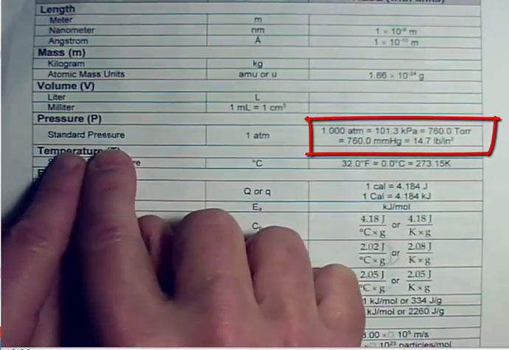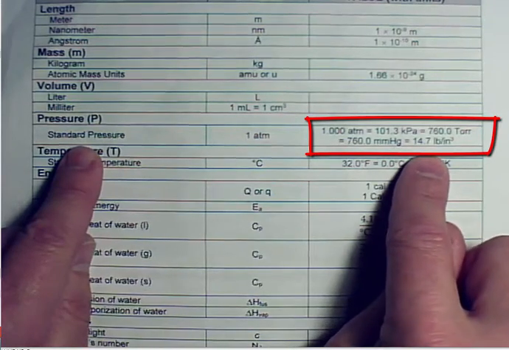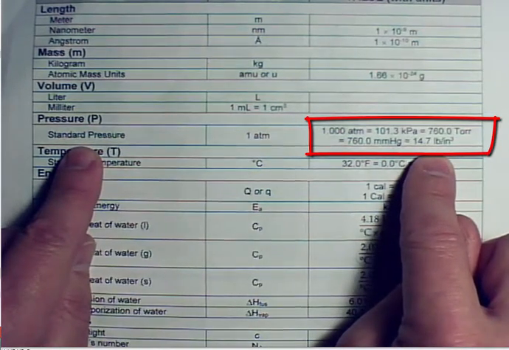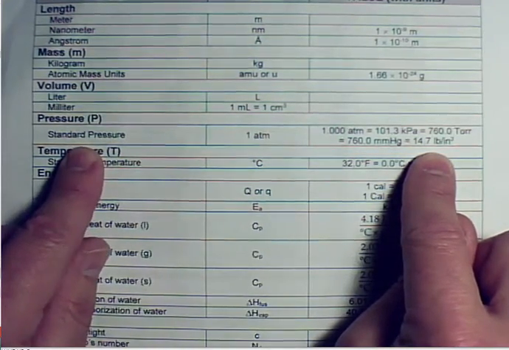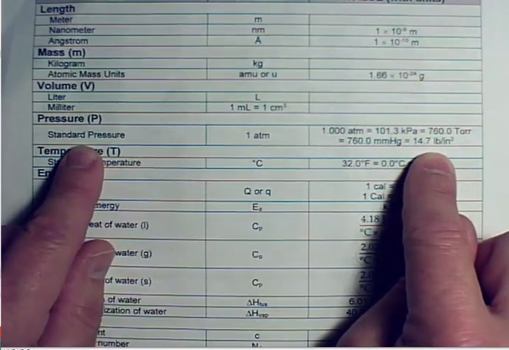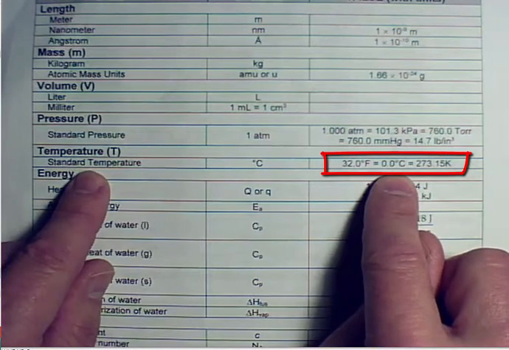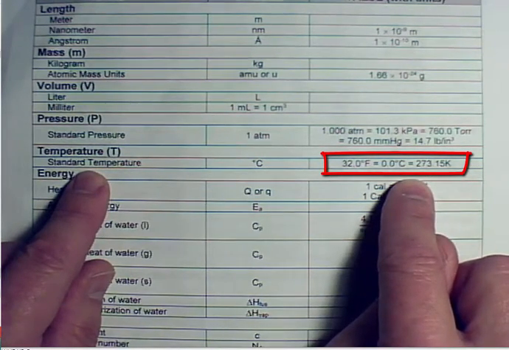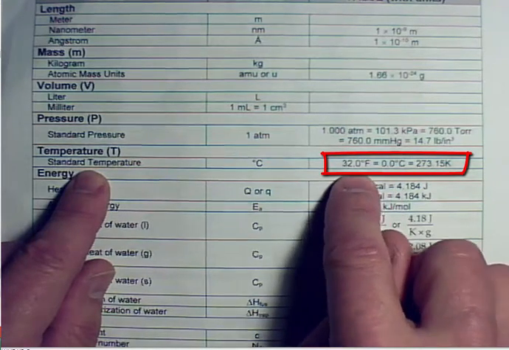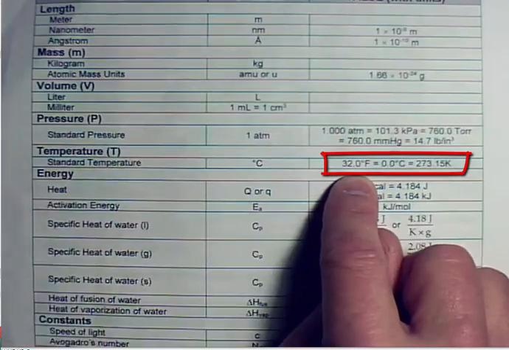And so what we've done here is to list standard pressure in 4 different ways that you might use it. Now it has pounds per square inch here. You may know that as PSI. We don't use that in chemistry. Okay? That's an English measurement, and we only use metric measurements. Okay? And standard temperature, if you didn't know, is 0 degrees C and 273.15 K. But you should know it because I've already taught it to you at least once. Okay? It also happens to be 32 degrees F, but we don't use Fahrenheit temperatures at all.